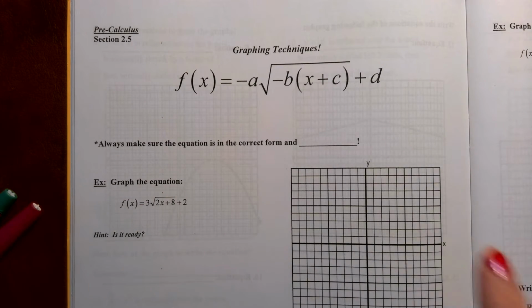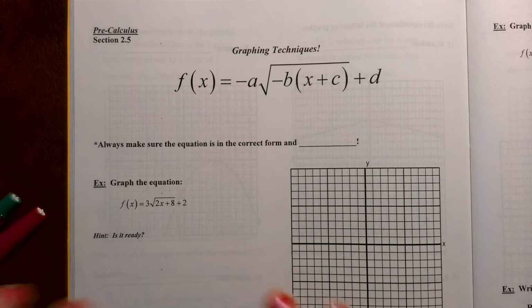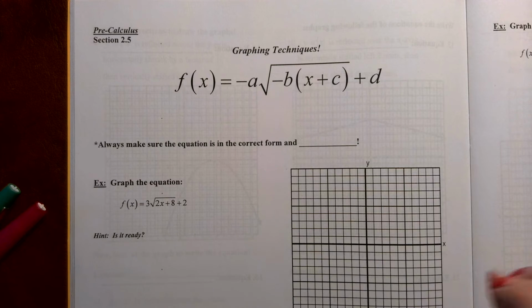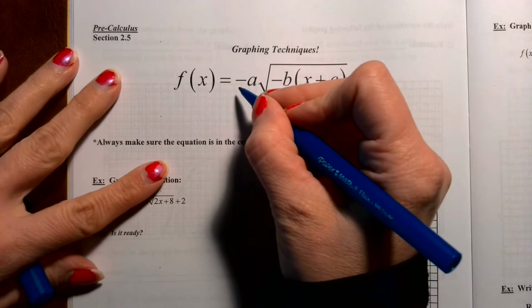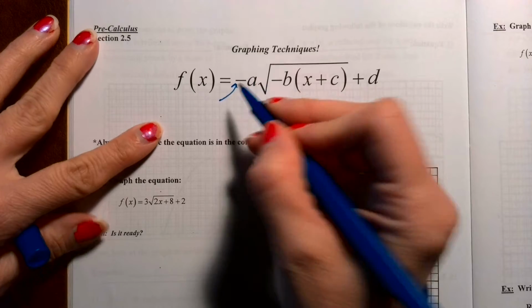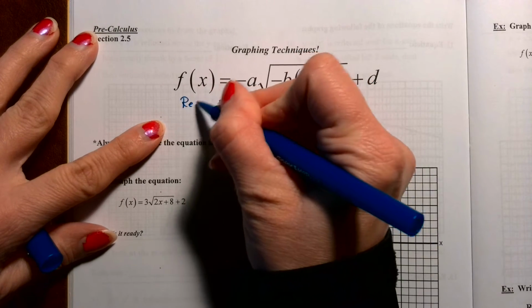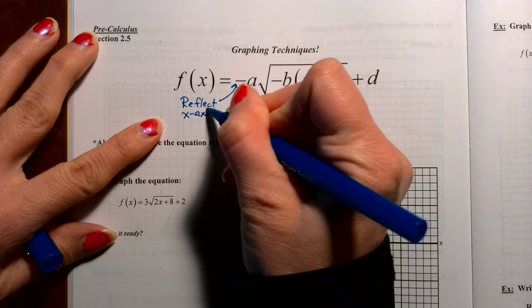Hi Pre-Calc. We're going to take a look at some graphing techniques here, kind of going over everything you've learned thus far, hoping to maybe separate the ideas in your brain a little bit and take a look at some harder problems. Okay, so the first thing we learned, when you see a negative out in front of the function, what that negative means is you have to reflect your graph over the x-axis.